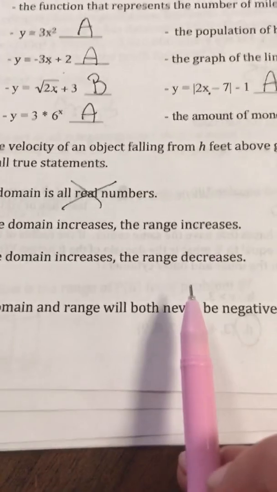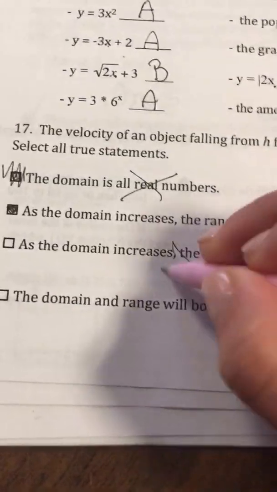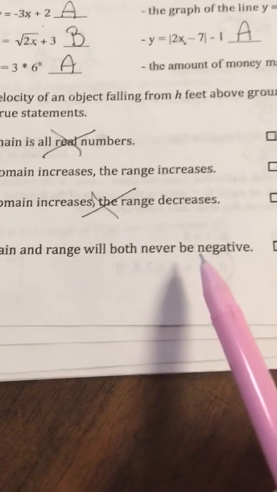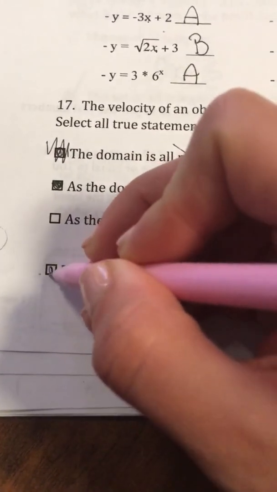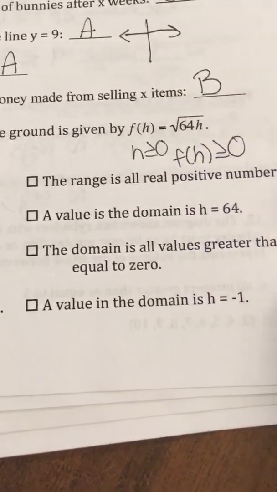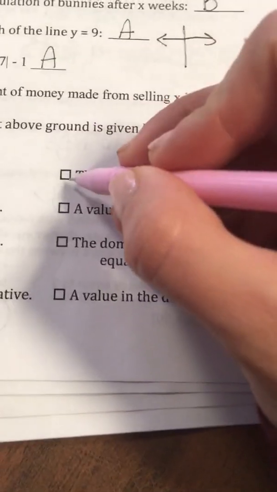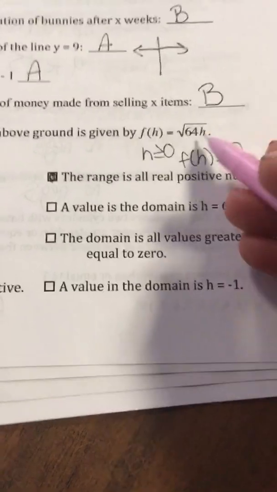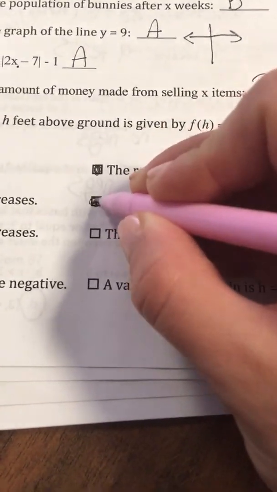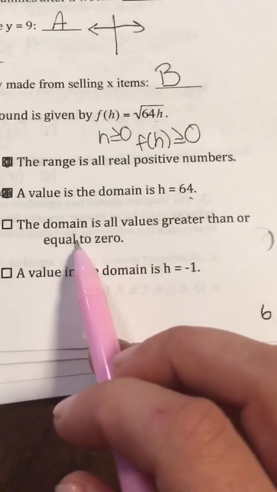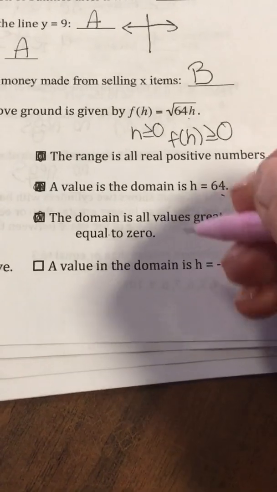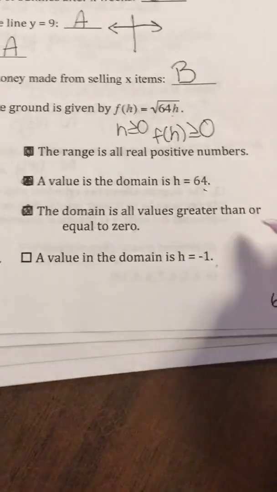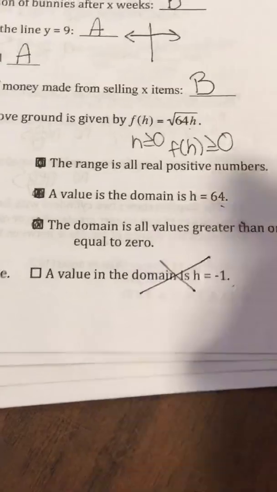As the domain increases, the range decreases. That can't be true if the other one was. The domain and range will both never be negative. Definitely, you can't have a negative height or a negative velocity. The range is all positive numbers. That's true. The value in the domain is h equals 64. Sure, you could plug in 64 for h. Domain is all values greater than or equal to 0. That's true. And a value in the domain is h is negative 1. Well, we just said it has to be greater than or equal to 0, so it cannot be negative 1.